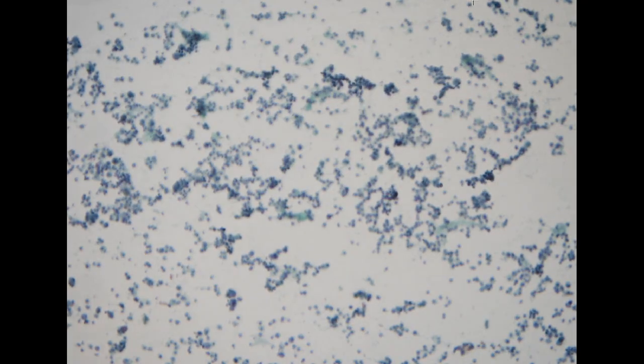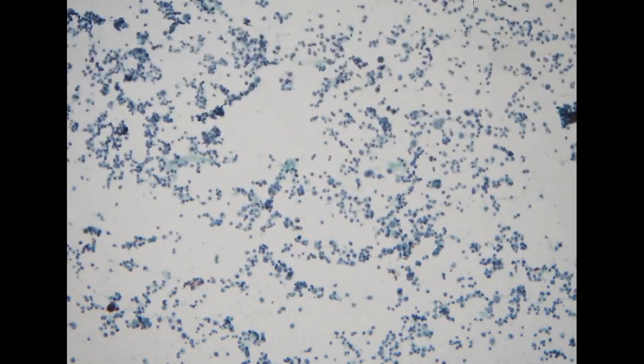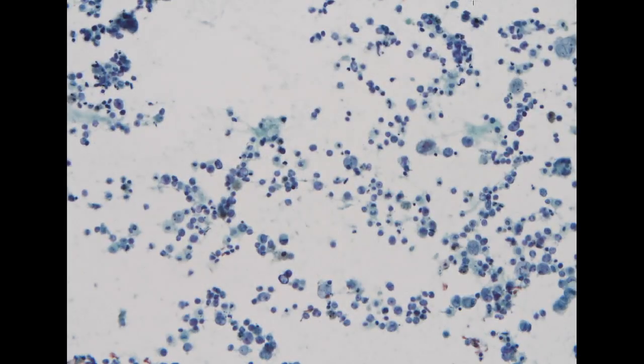On low power, we do see hypercellularity, and we do not see aggregates or tight clusters of cells that we usually see in a metastatic adenocarcinoma.